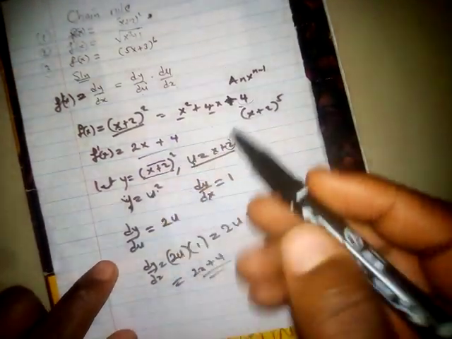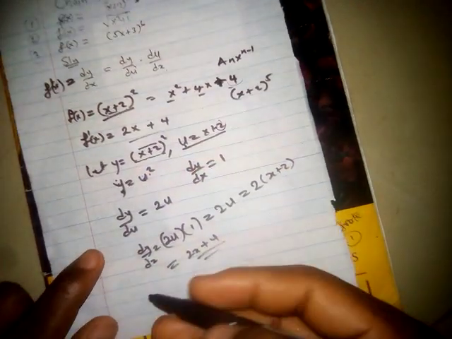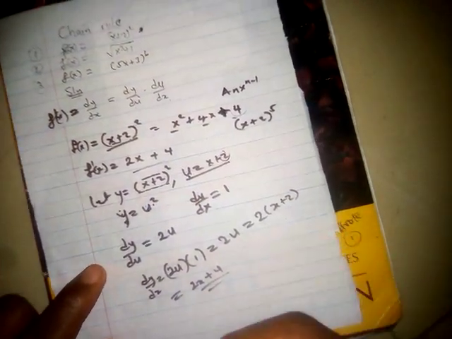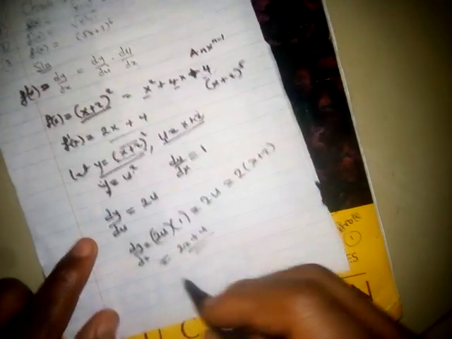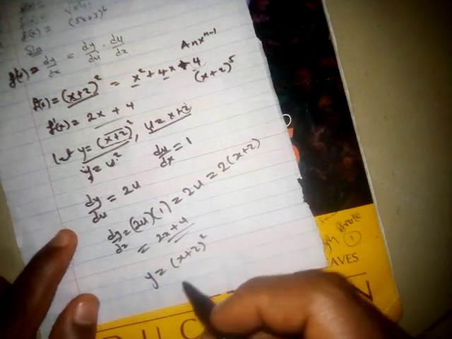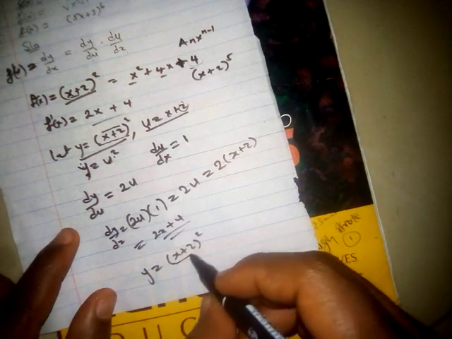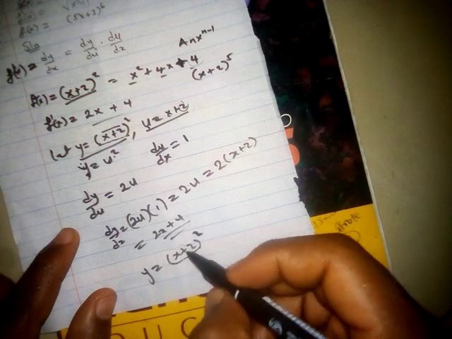So we use chain rule if we have something like this, when we have a function containing a function. Now a shorter way of doing this, to beat time, without doing this let y, let u. This is the question given: y is equal to (x + 2)². I will just assume this thing to look like a power rule. Just assume everything inside in your mind to be u.